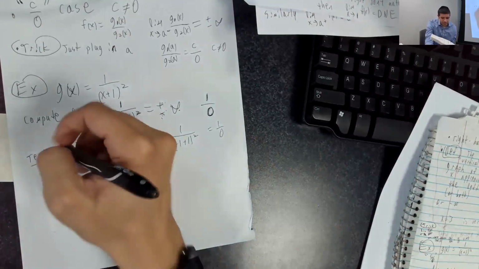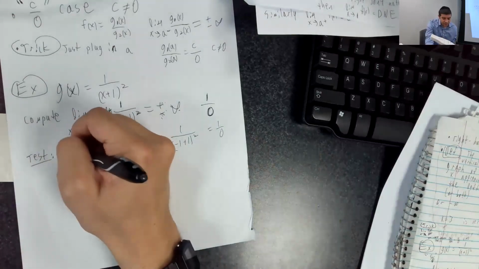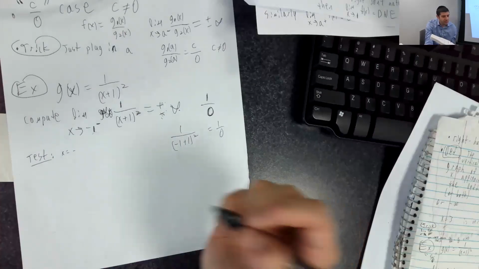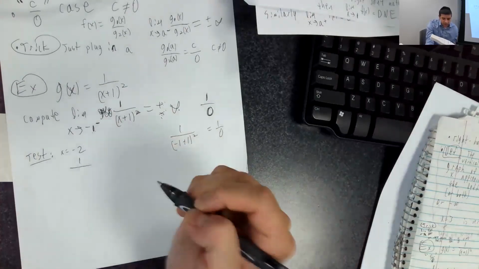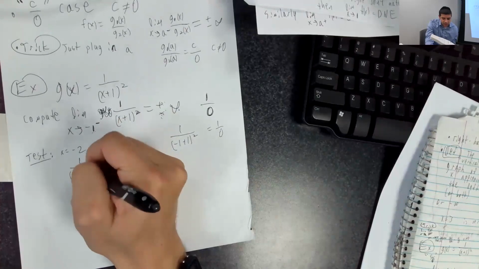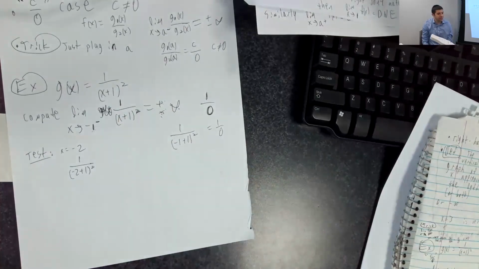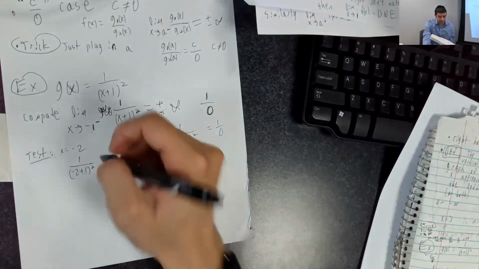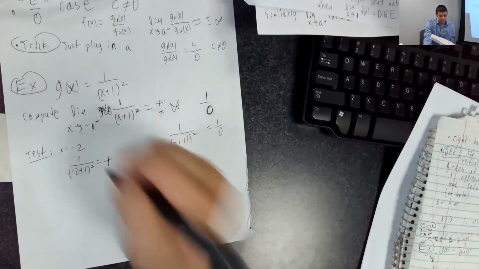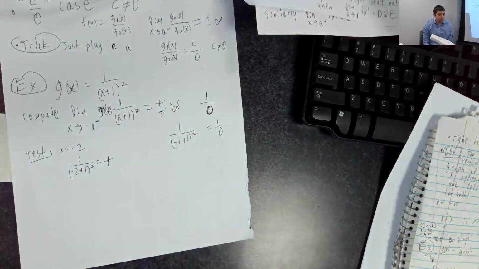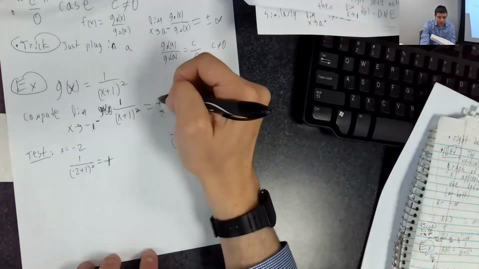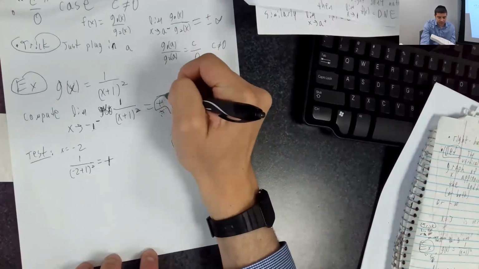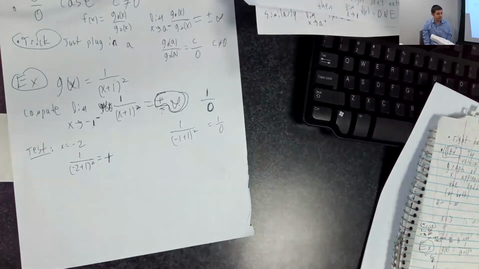Test x equals, yeah, the left of -1. -2, that'll work. You could even do -1.1, but -2 is fine. So 1 divided by -2 plus 1 squared, will that be a positive or a negative number? It could be a positive number. You don't care what the number is, so I won't even write it because it doesn't matter. So it's positive, so we know the answer is plus infinity.